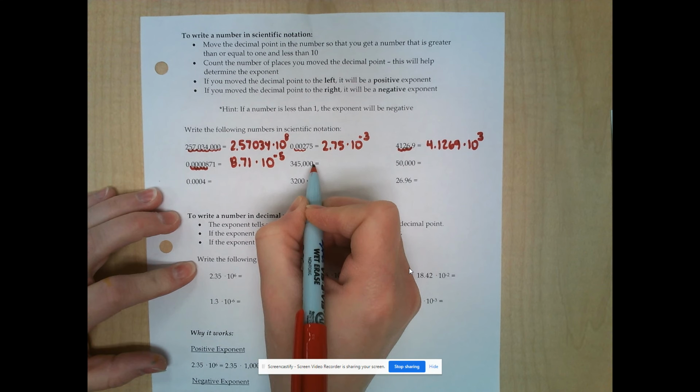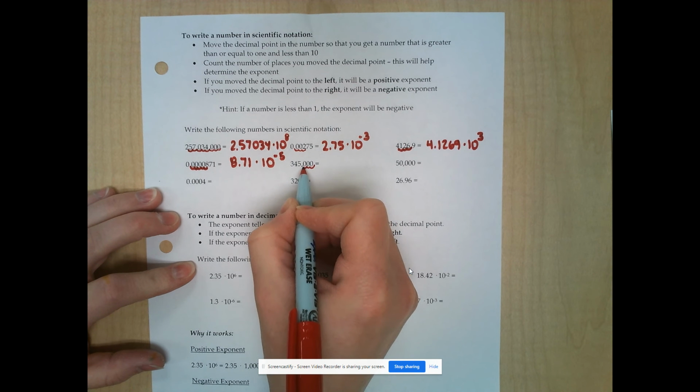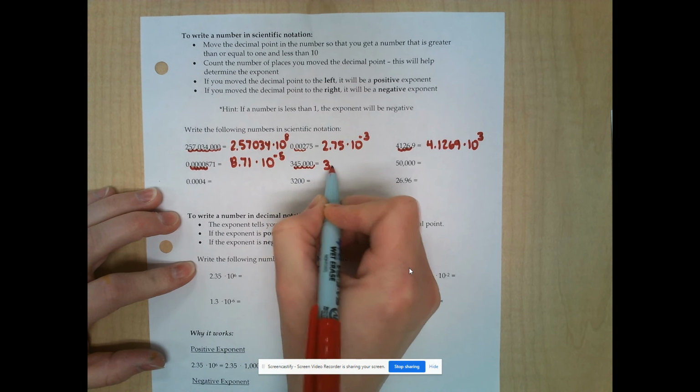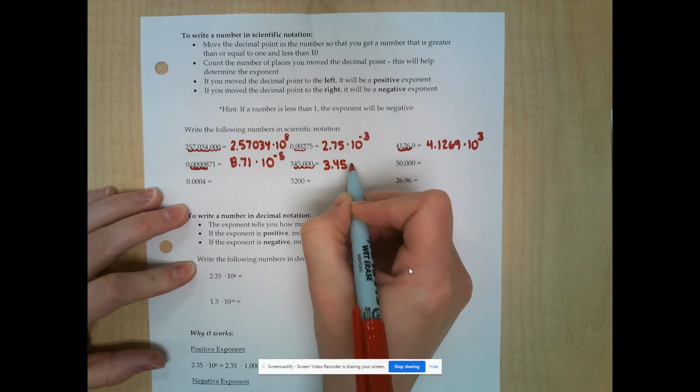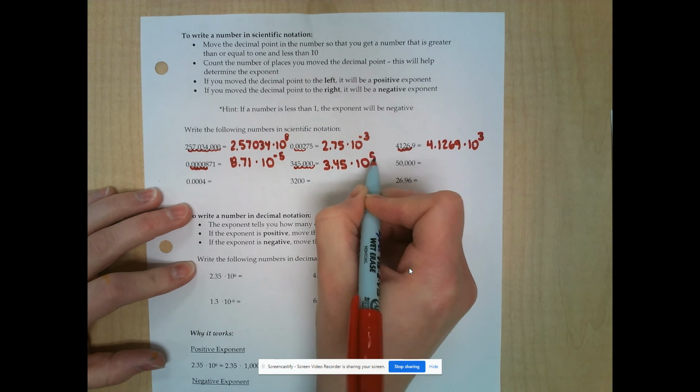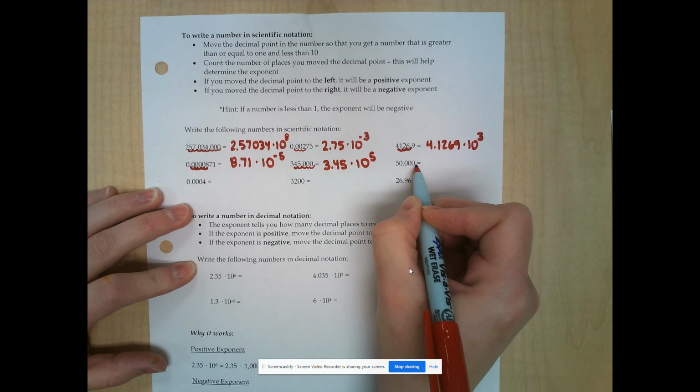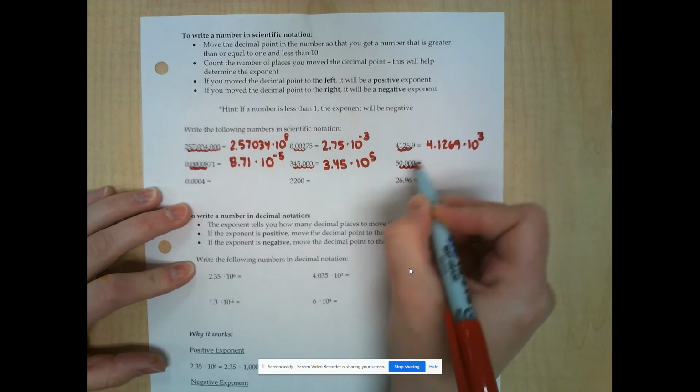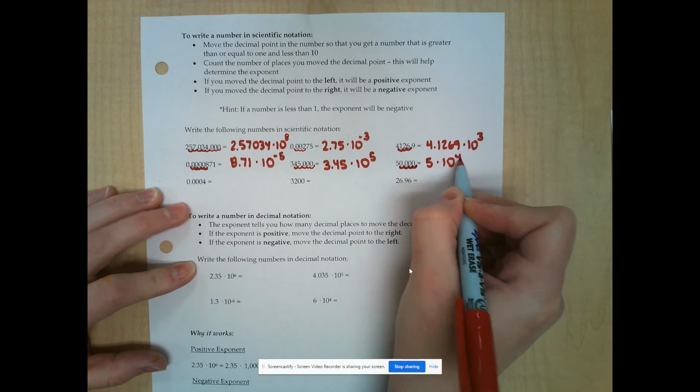You'll notice the decimal point, if it is not written, starts at the end of the number, far right side. 1, 2, 3, 4, 5 places to the left. And because it was such a large number, 3.45 times 10 to the fifth. Same idea, decimal point starts at the end. 1, 2, 3, 4, 5 times 10 to the fourth.